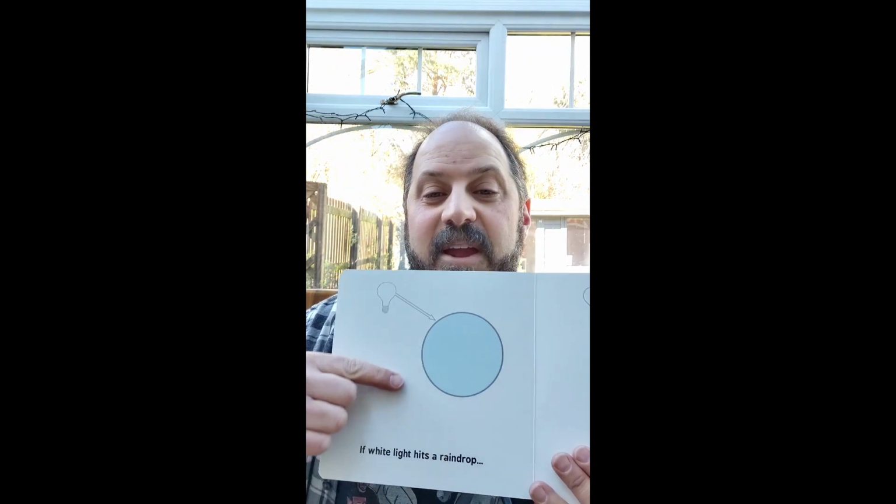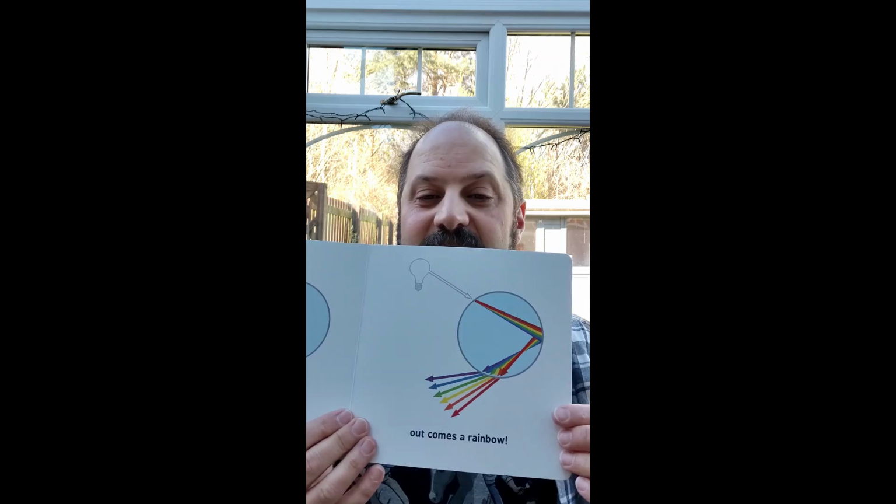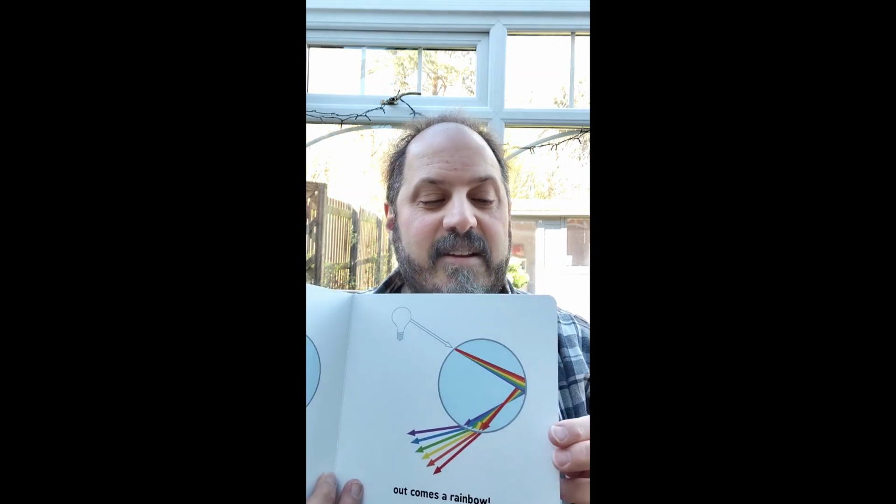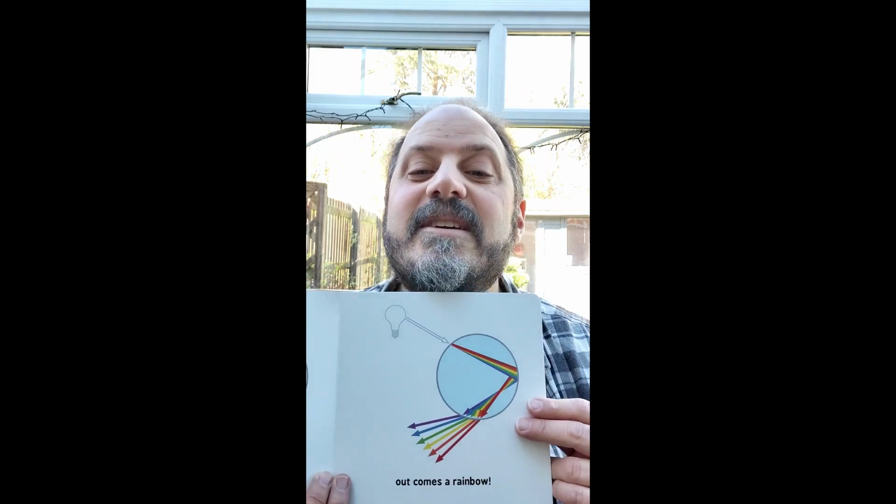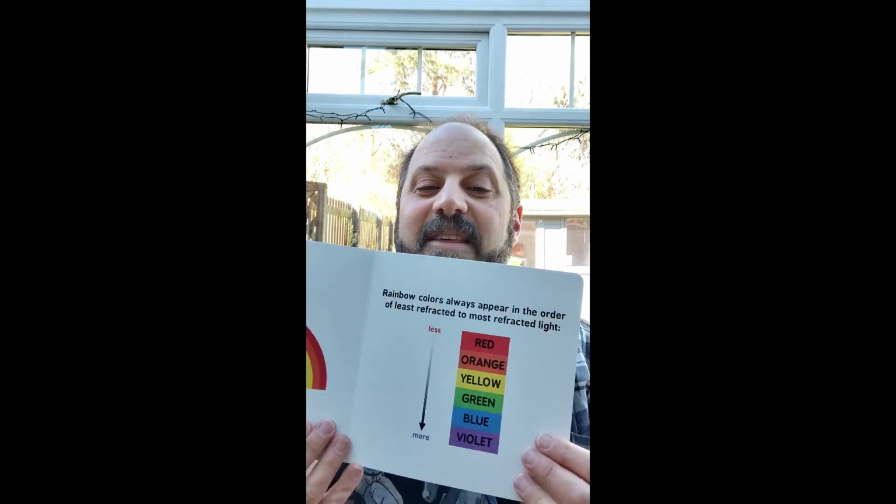If white light hits a raindrop, which does happen all the time, out comes a rainbow. Again, chromatic aberration or dispersion allows the light to go through a raindrop from the sun and come out in multiple colors. And on a sunny, rainy day, when it's both sunny and there's rain, you might see a rainbow in the sky that looks like this. See? You'll see rainbows someday, eventually, and you'll get to see what they are and why they look like this.